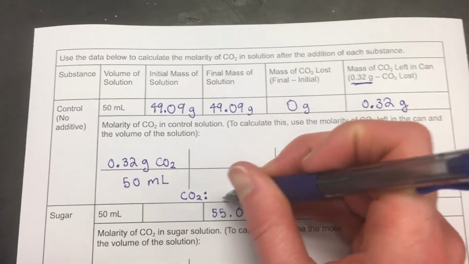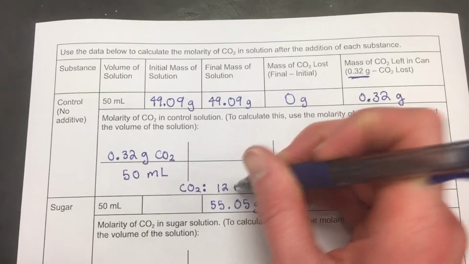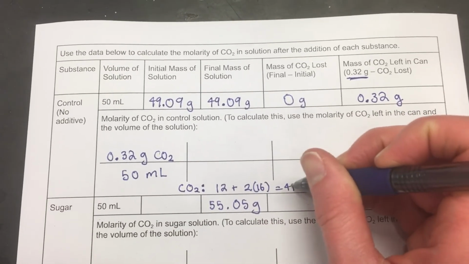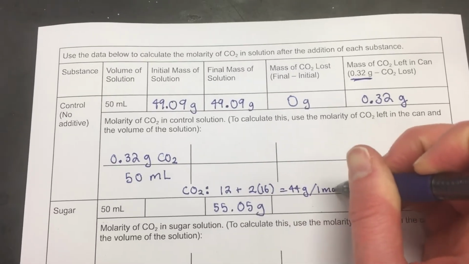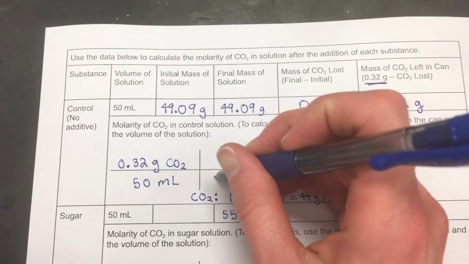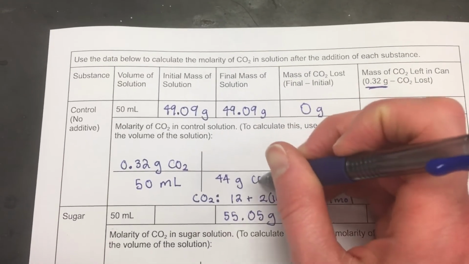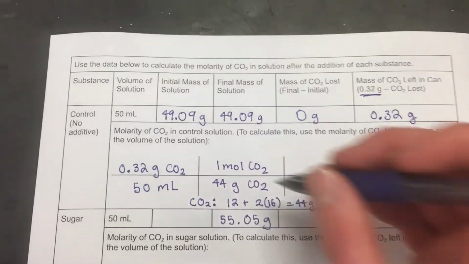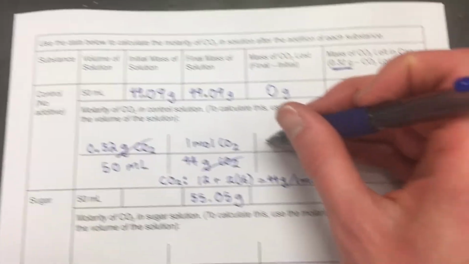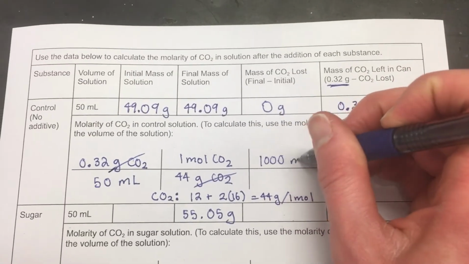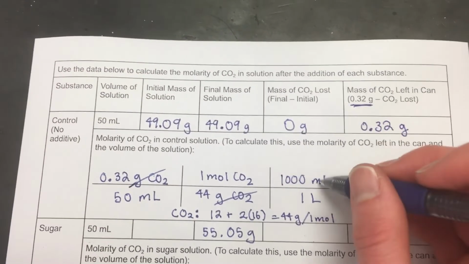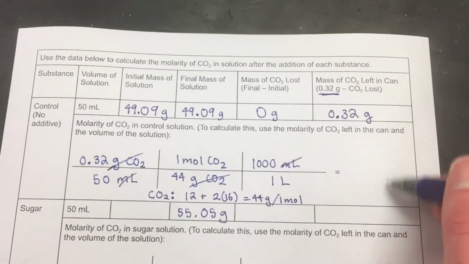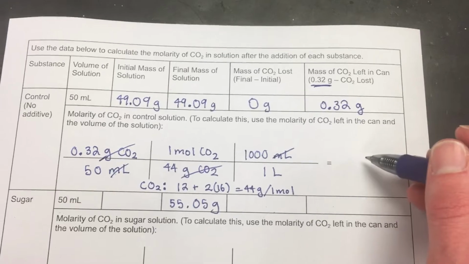If you didn't, carbon is about 12 grams, oxygen is about 16, and there are 2 of them, so it ends up being about 44 grams in 1 mole. So you would need 44 grams of CO2 down here, 1 mole of CO2 up there, grams cross out, and then we know there are 1,000 milliliters in a liter. So milliliters cross out, and then you can calculate that and get your molarity.